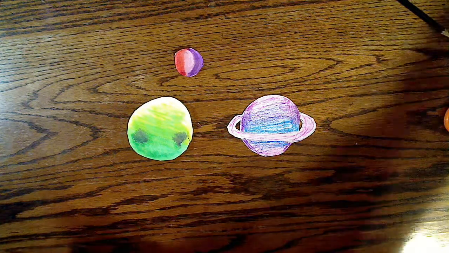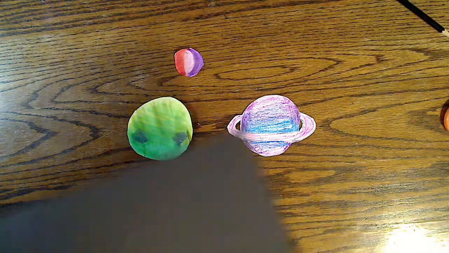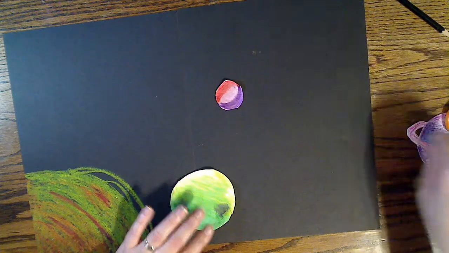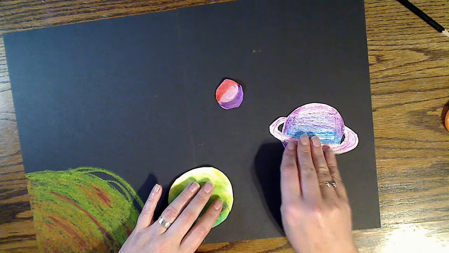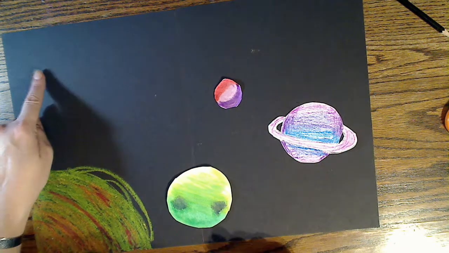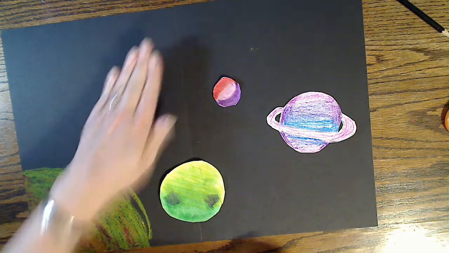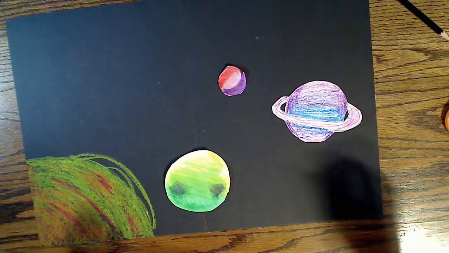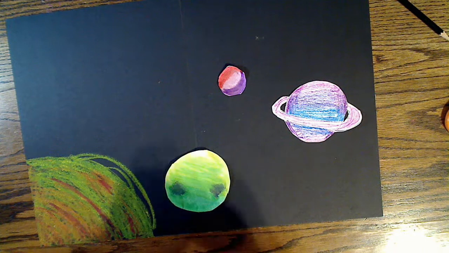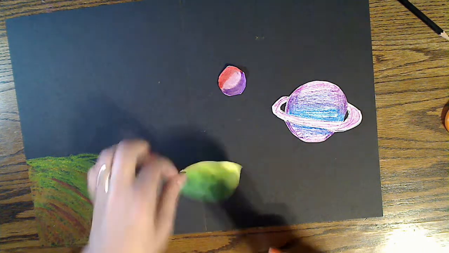I am not done adding planets because I'm going to do some more on this black paper. Alright, my black paper back here. Planet there and here. Remember, I can put some stuff over here too, but I like it over here, and right here is where I'm going to put my rocket. So, let's get these cute little planets glued in.